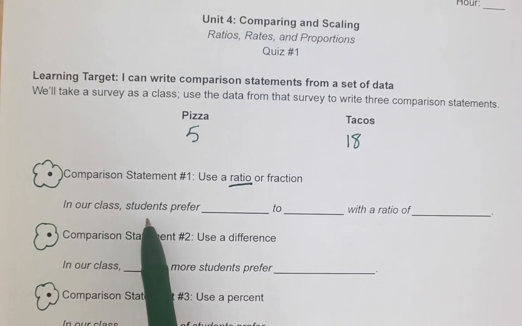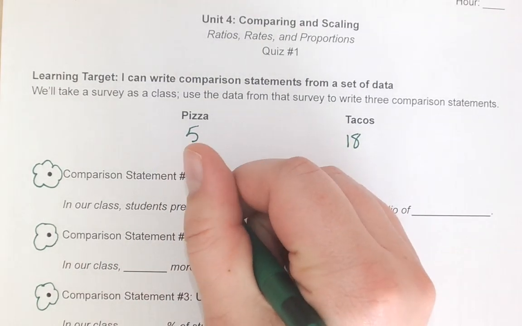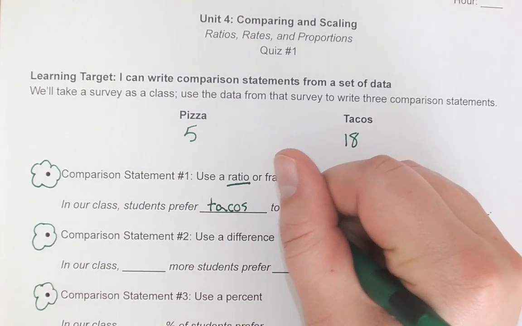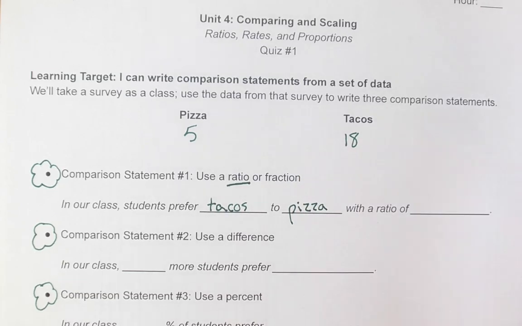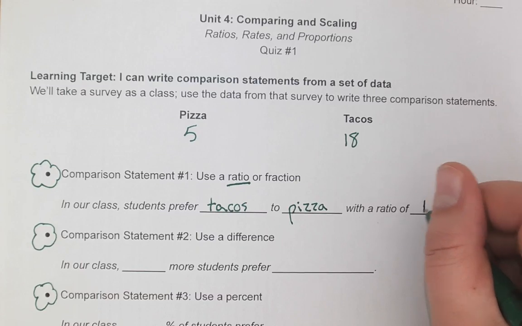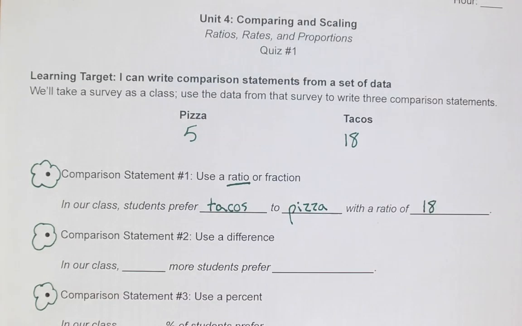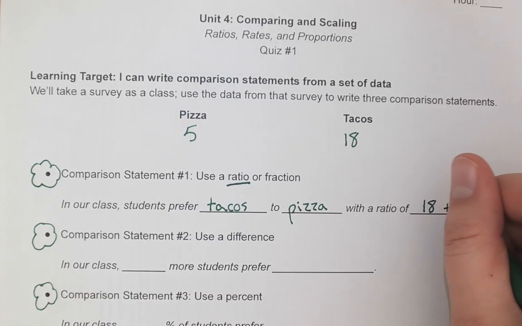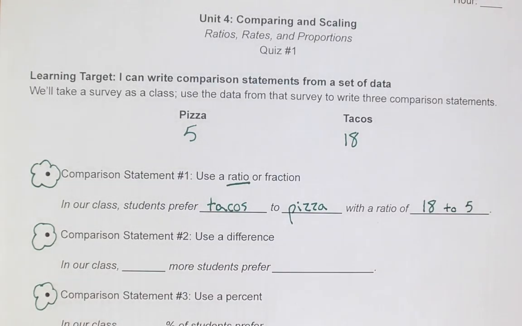So in our class, students prefer, I'm going to write tacos to pizza with a ratio of, and this is really important to keep in mind, I said tacos first, so because that's the first thing I'm talking about here, the number I'm going to write down first has to be tacos. So with a ratio of 18 to 5. So the first one again is tacos to pizza. It's in the exact same order as the way I wrote it in words right here.